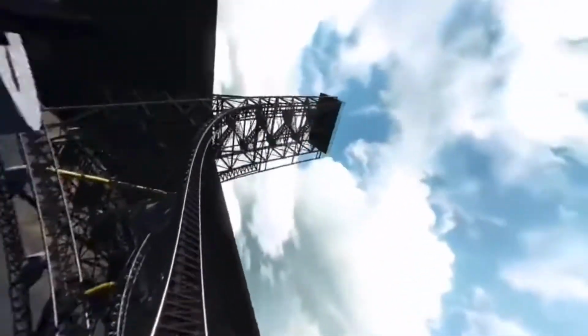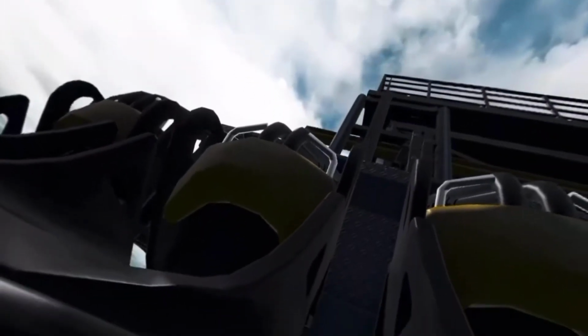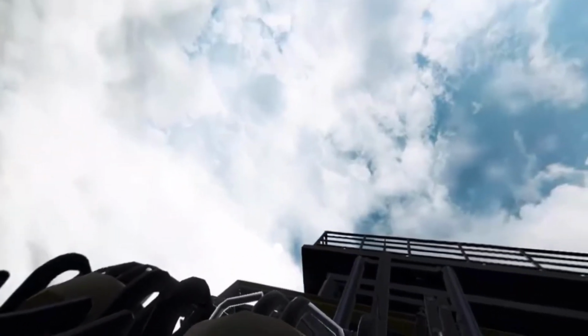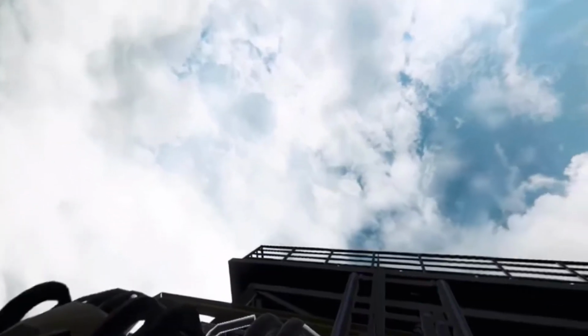You might never be able to experience this roller coaster in real life, but thanks to virtual reality, you now can. Although it is not as realistic as it would be with a headset, it is still unique.